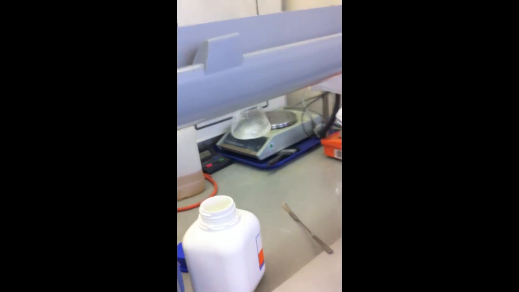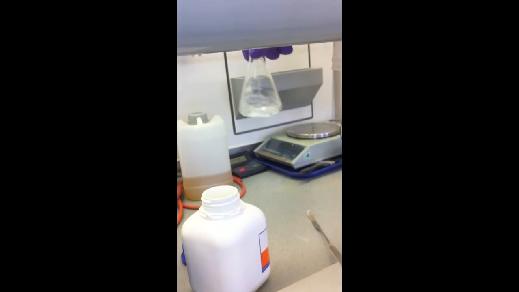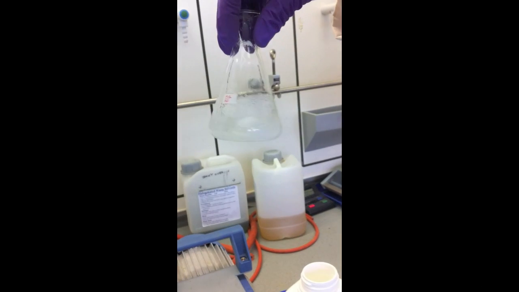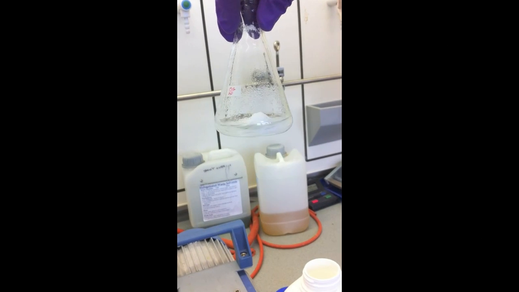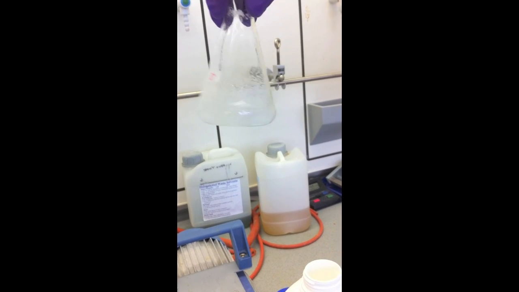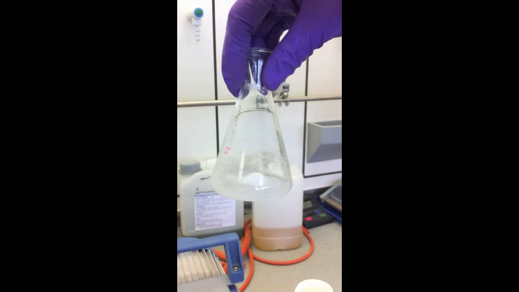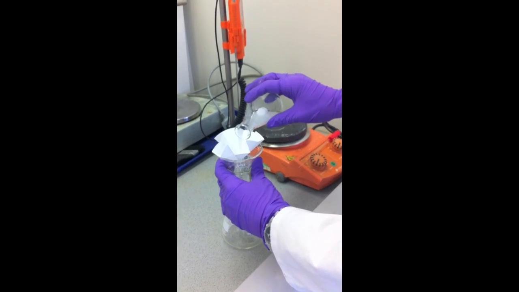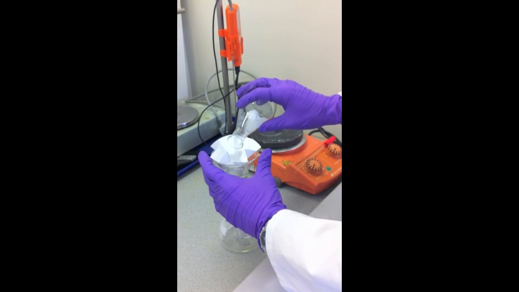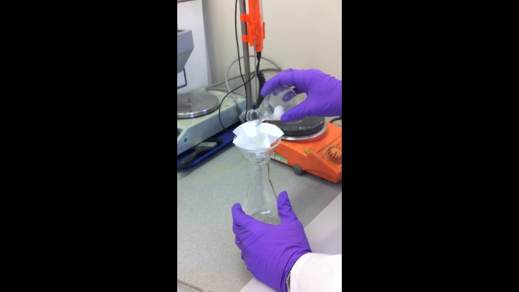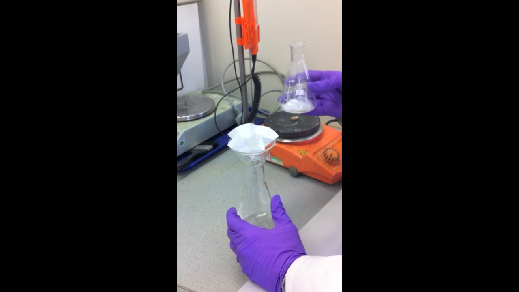Magnesium sulfate is hygroscopic, so it absorbs any remaining water in the solution. It is apparent when all the water has been removed when you get a snowstorm effect rather than clumps of magnesium sulfate. The magnesium sulfate is then removed with filter paper.